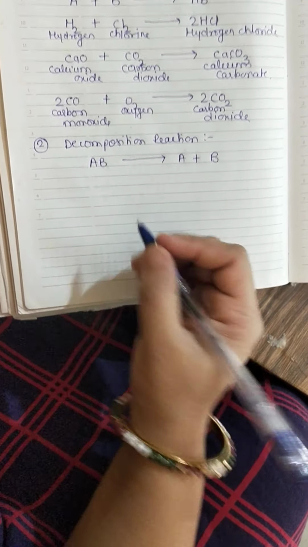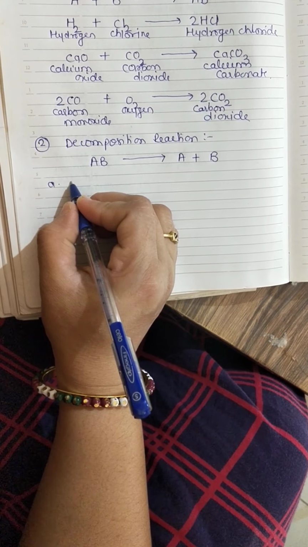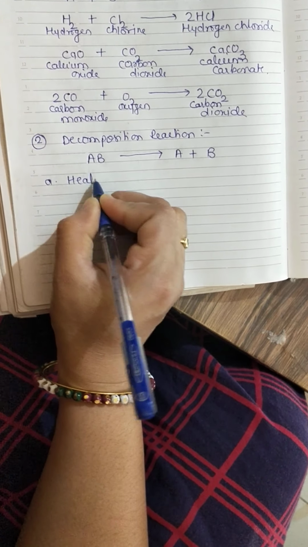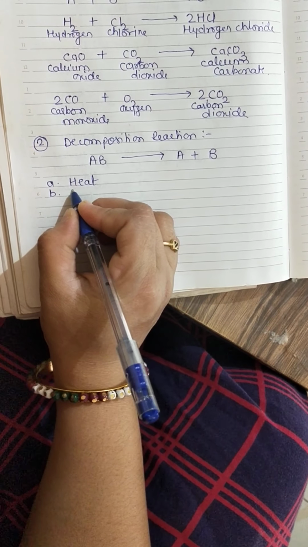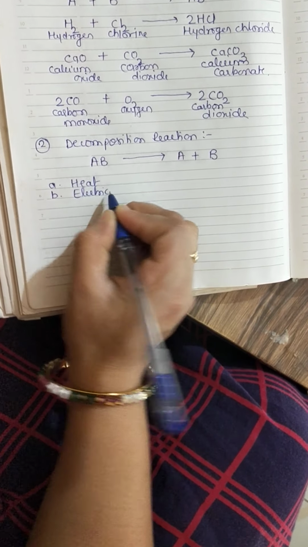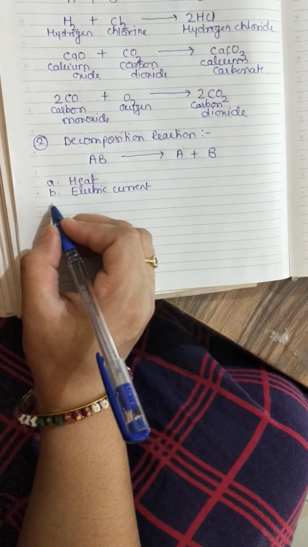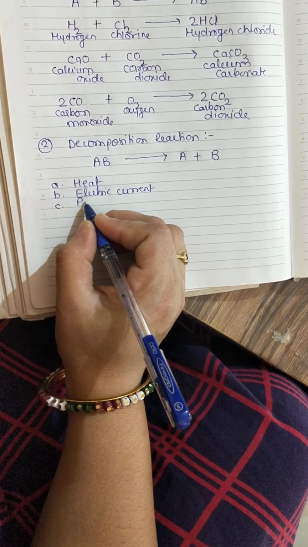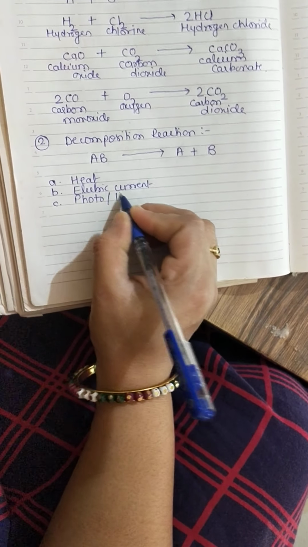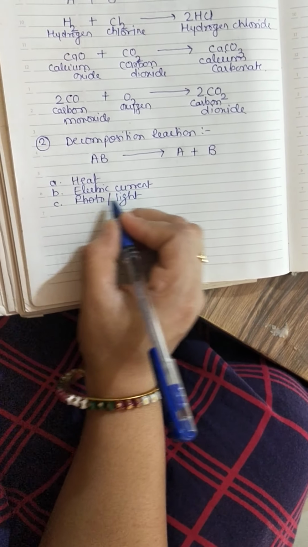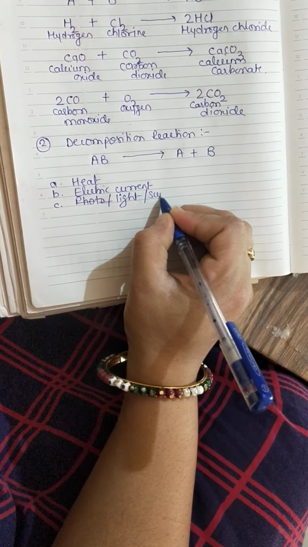This happens in three ways. This can take place due to heat, second due to electric current, or when we provide electricity, or third one is when we give light, or sunlight.